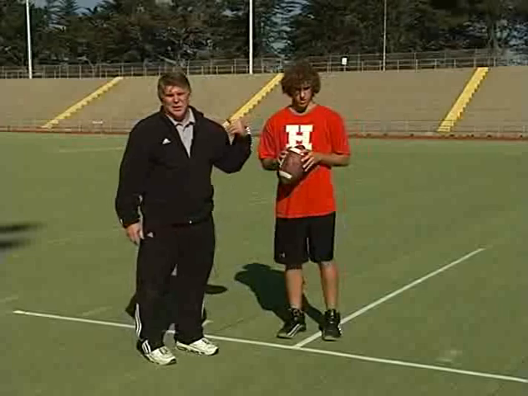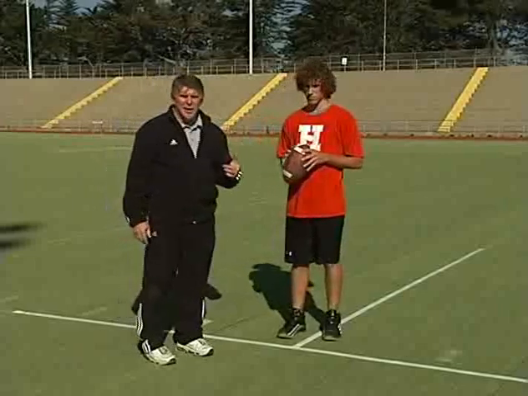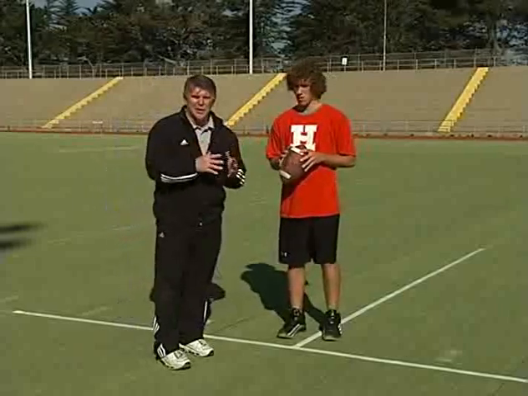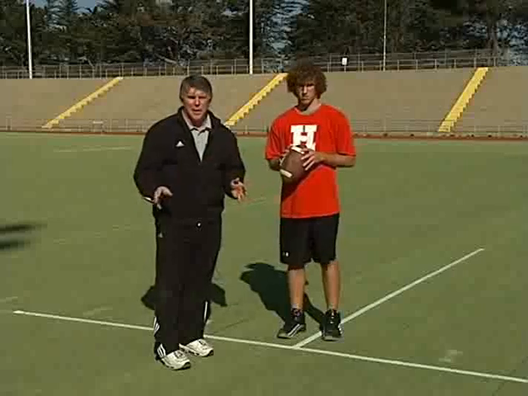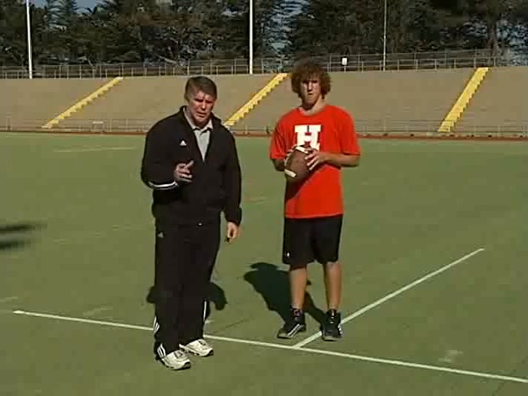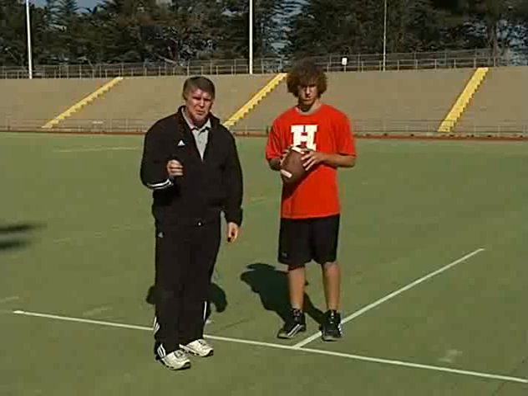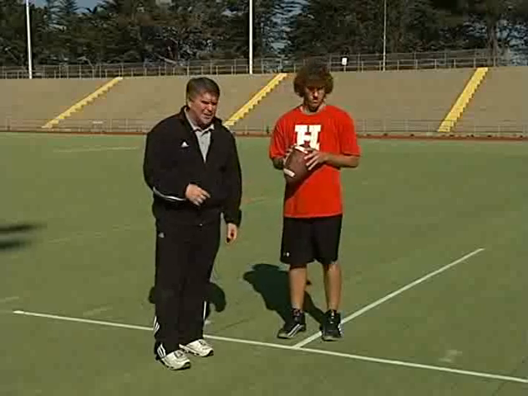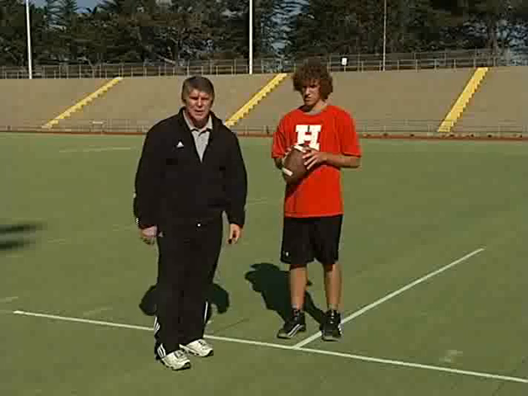Now, to do this, what I'd like is I would like a volunteer and I want the volunteer to be somebody who's never snapped before in their life, because I want you to learn that you can take your absolute best offensive lineman and turn him into your center even if he's never snapped one time in his life.